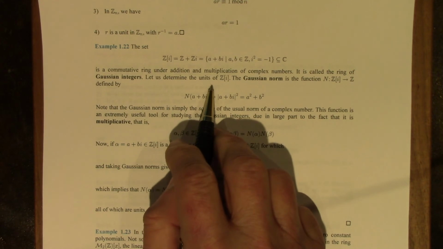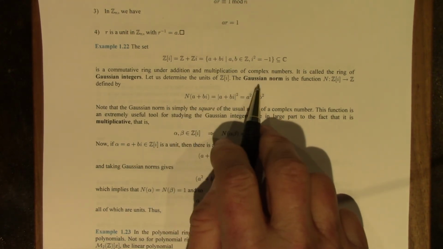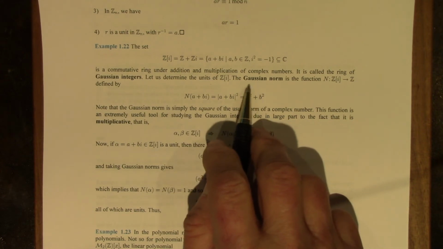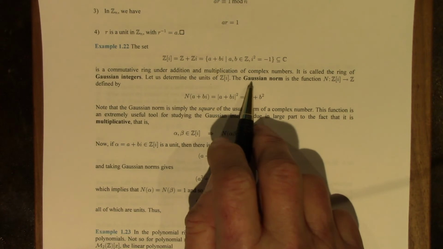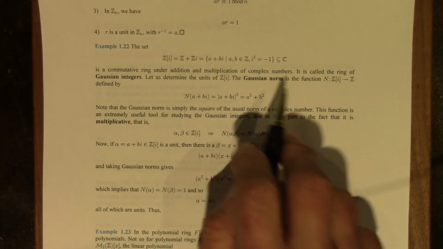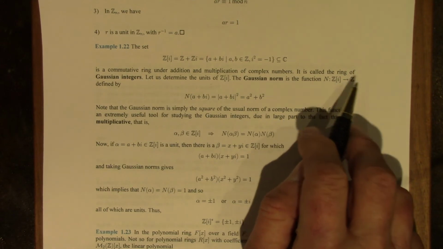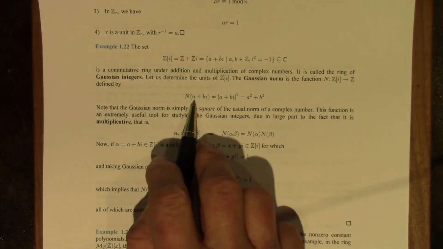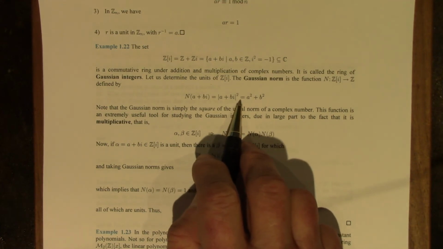Let's check the units. To do so, we define something that's very useful in studying the Gaussian integers. It's called the Gaussian norm. I'll use capital N, it maps the Gaussian integers to the integers, and all it is is the square of the usual complex norm.